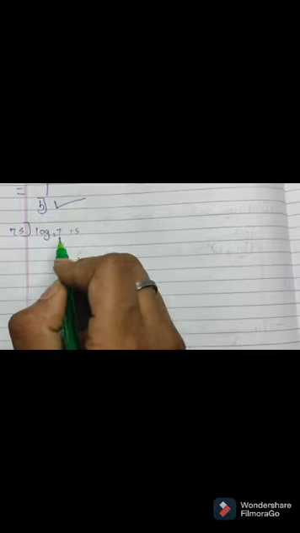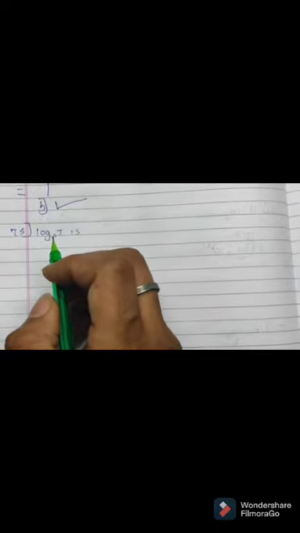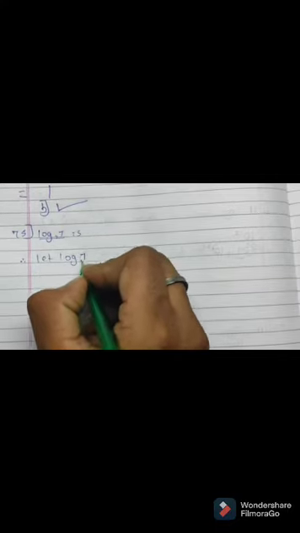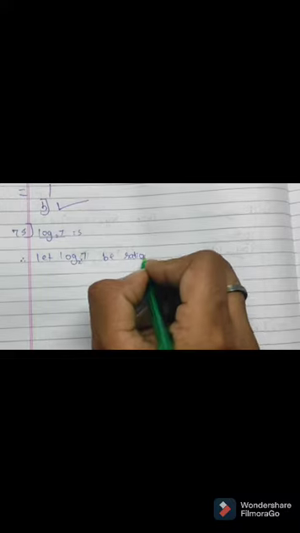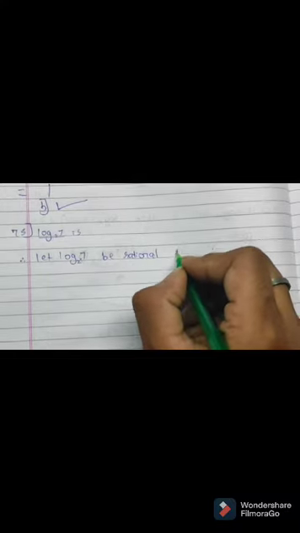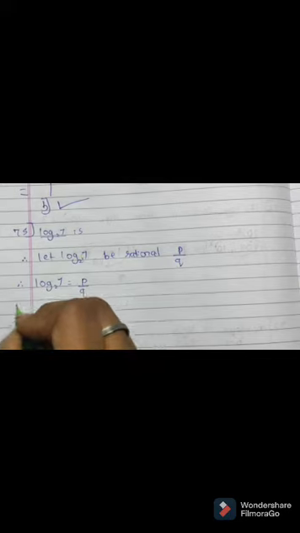Now we need to find whether log 7 to the base 2 is rational, irrational, an integer, or none of these. So let log 7 to the base 2 be rational, therefore it will be in the form p by q. Therefore log 7 to the base 2 will be equal to p by q.